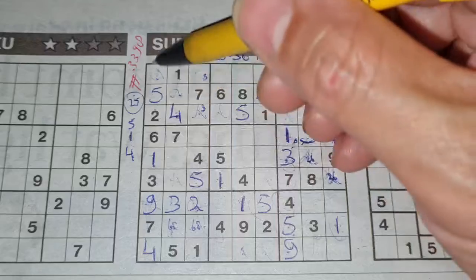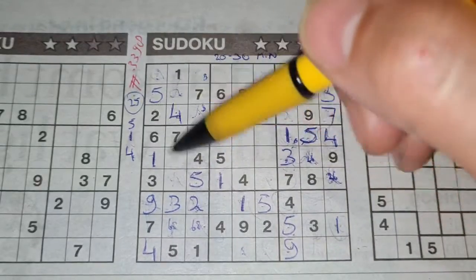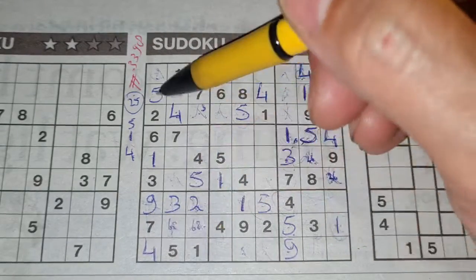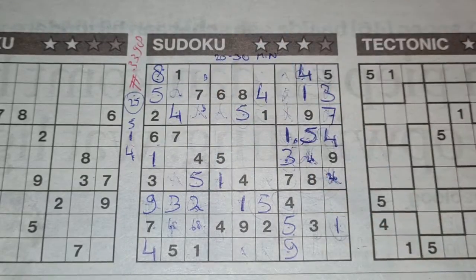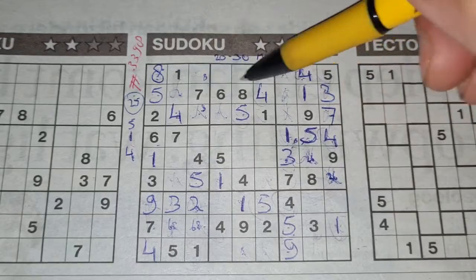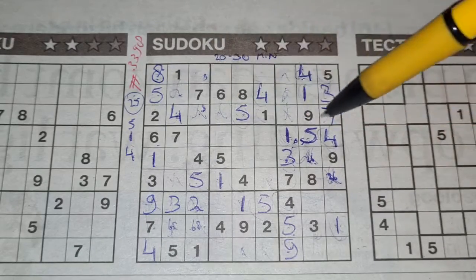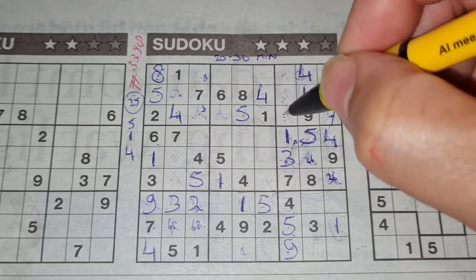One box left in the first column. 1, 2, 3, 4, 5, 6, 7. The 8 is missing. So we have an 8 in the first row, 8 in the second row. So the third row, the only place for the 8 should be there.